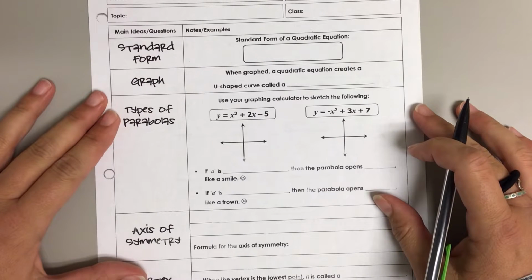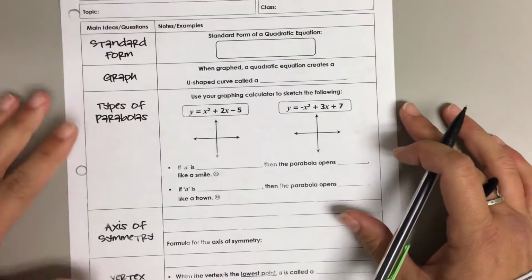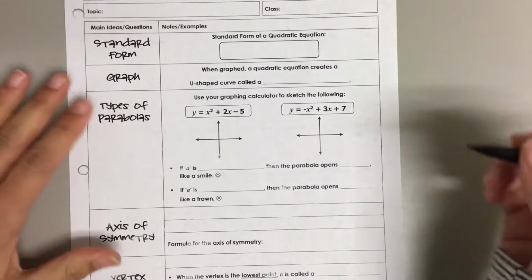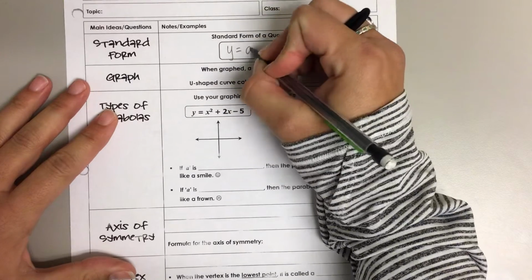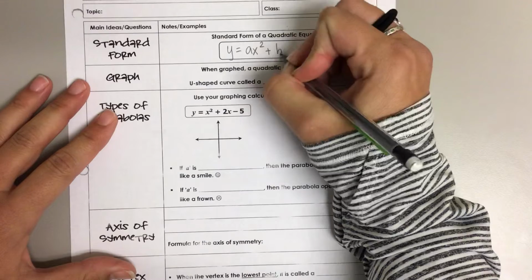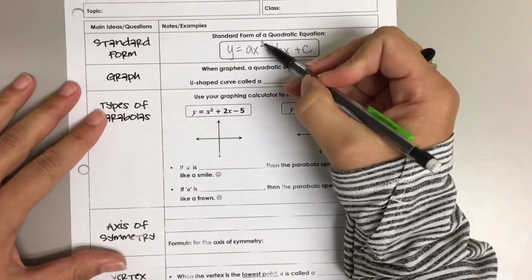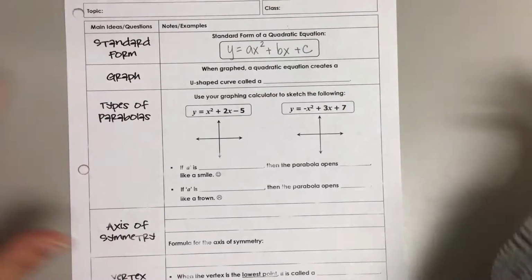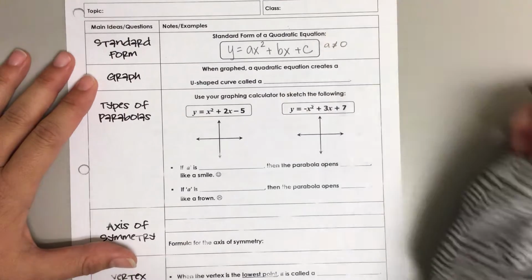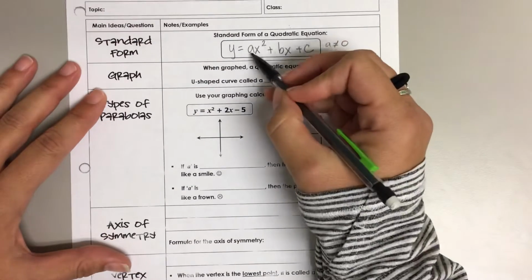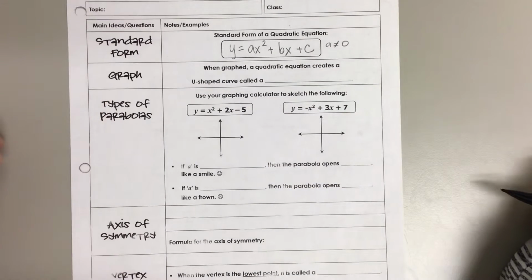So we have numerous different forms of quadratics. We're going to start off with the most basic, which is standard form. Standard form of quadratics is y equals ax squared plus bx plus c. Again, we see the squared there. A, B, and C are any number that we want it to be, except for A cannot equal 0. If A were 0, then it would be 0 times x squared, and that would go away and it would no longer be a quadratic.